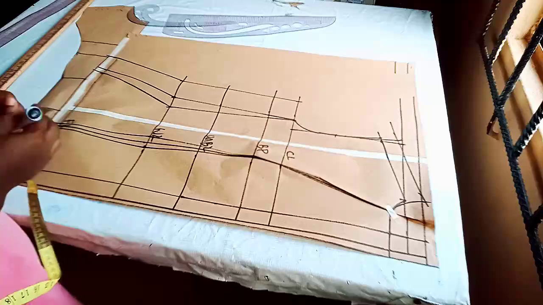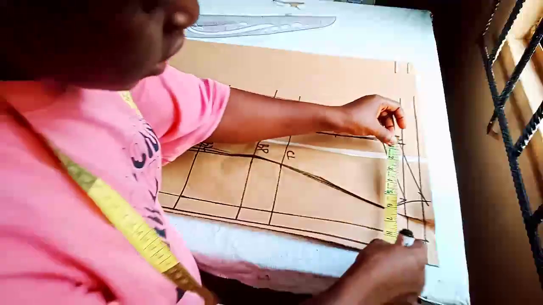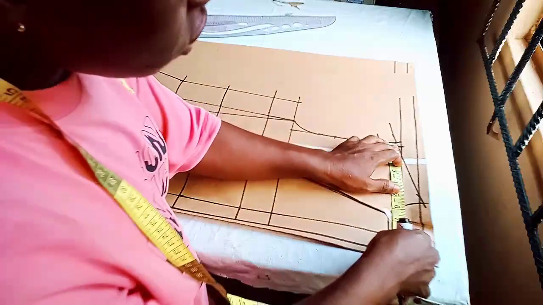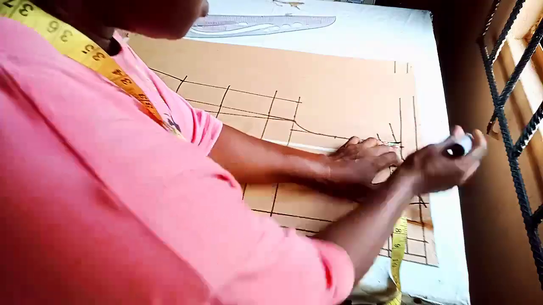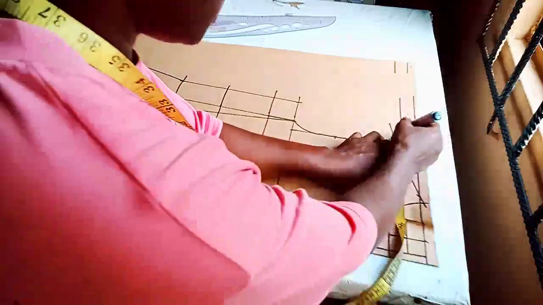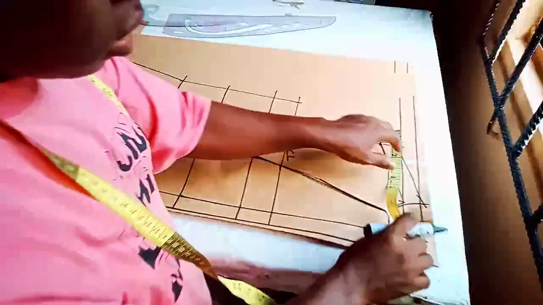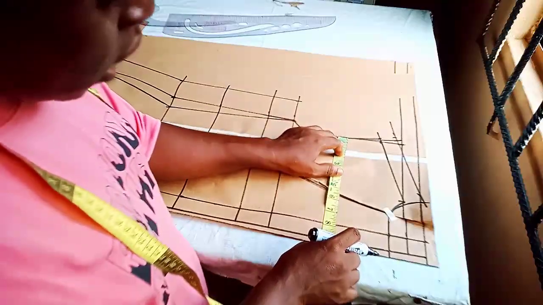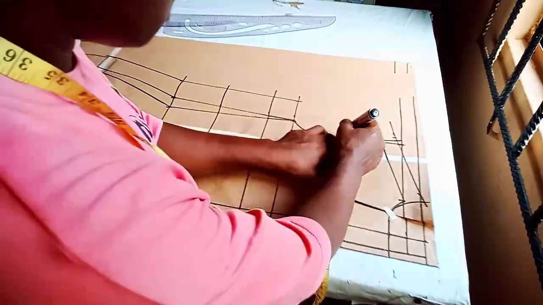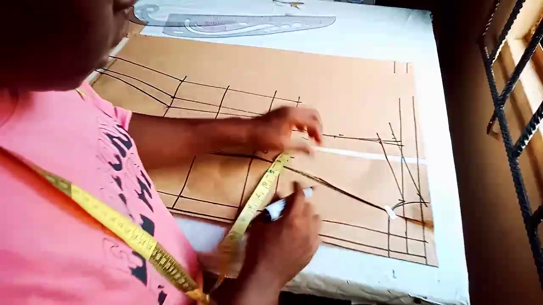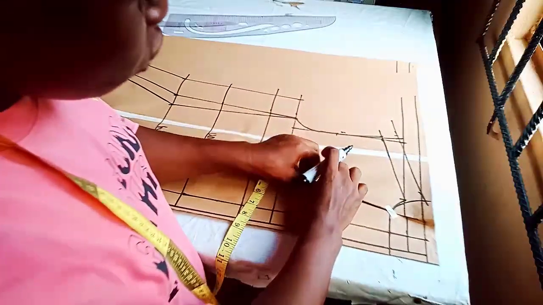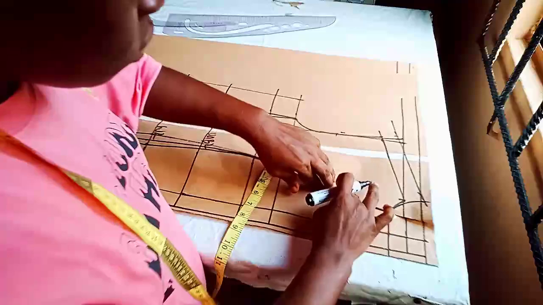Then you take the measurement to know if it's complete. So here we have 8 inches. We have 8 inches here. So we're going to add that 1/4 inch that we added before. We're going to add it back. So we'll make sure our shoulder is accurate, okay. Please do not forget that your shoulder needs to be accurate.